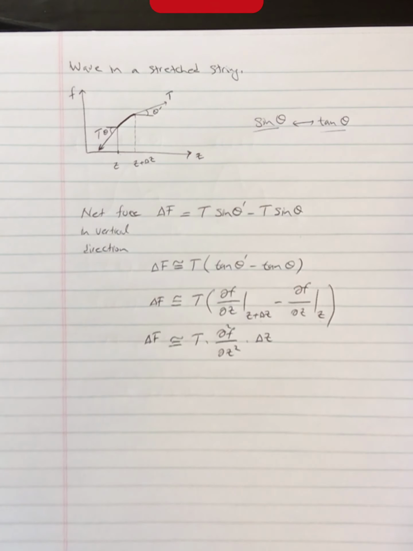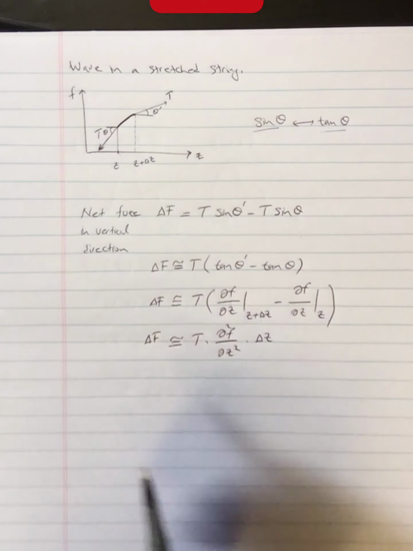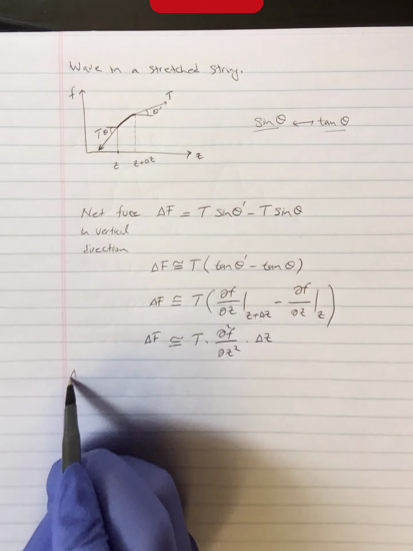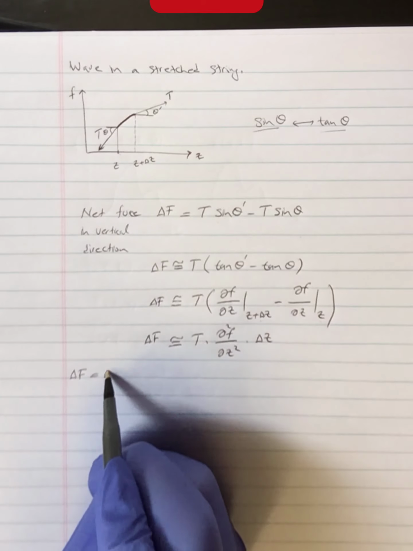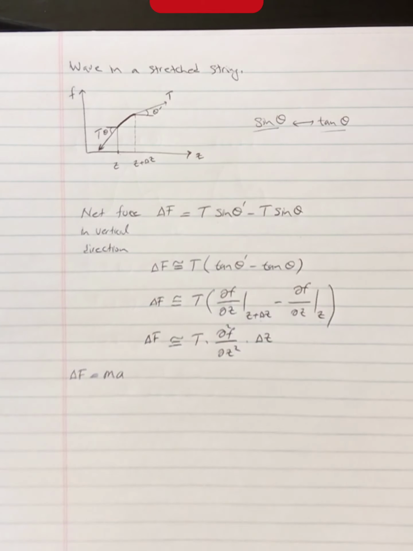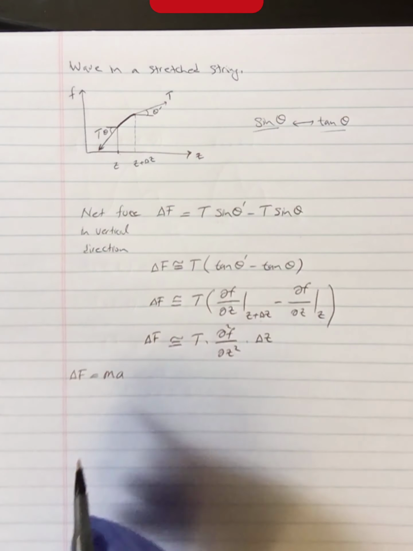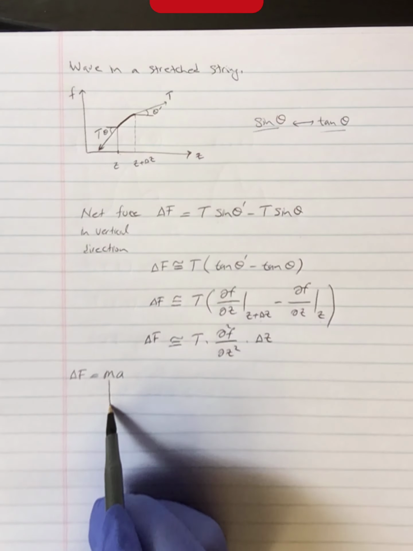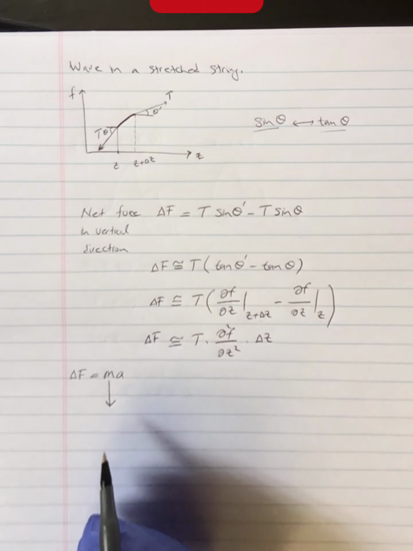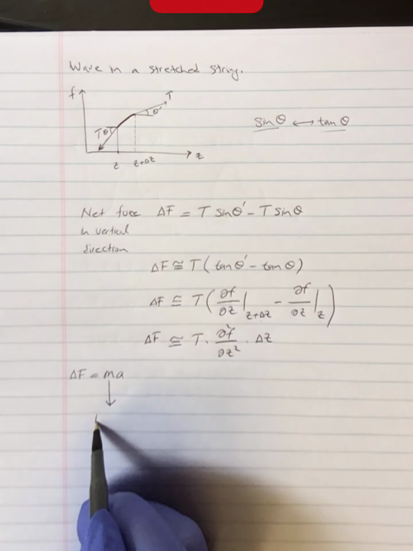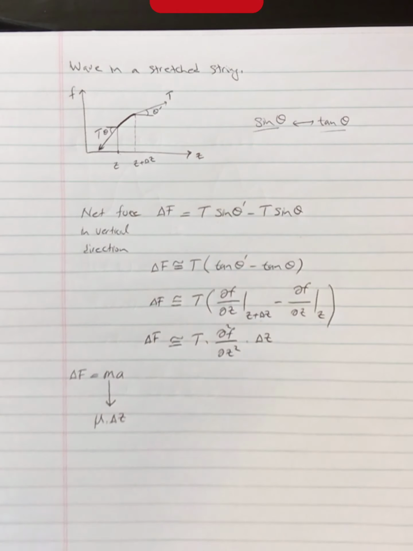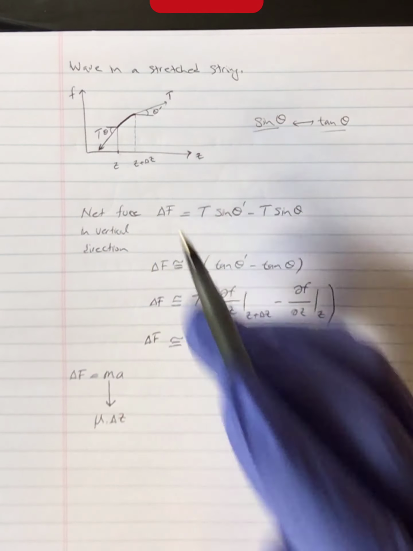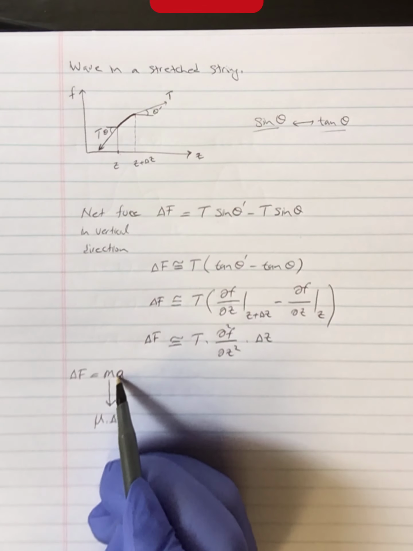Okay, so what do we know from the second law of Newton? We know that the net force, we are calling it here delta F, is mass times acceleration. What is mass here? We can assume that the linear mass density of this string is mu, so the mass becomes mu times delta Z for this piece of the string. What is A?